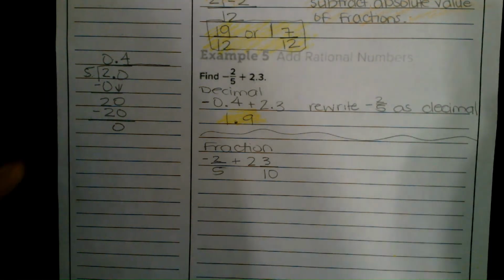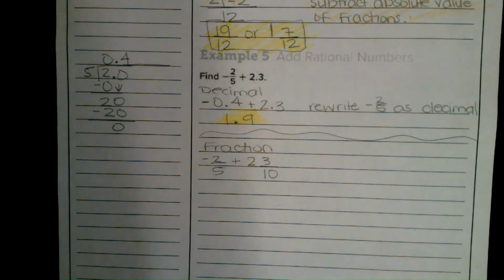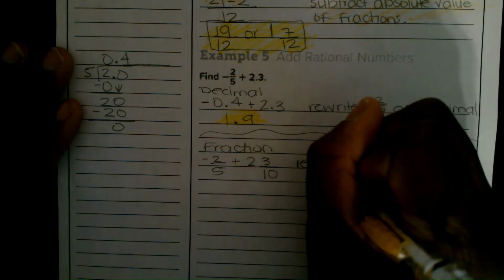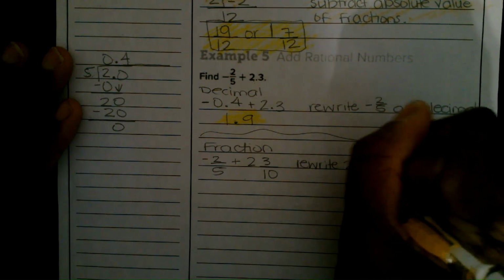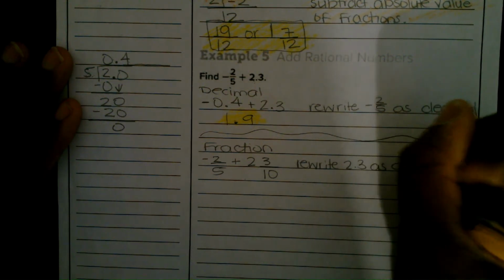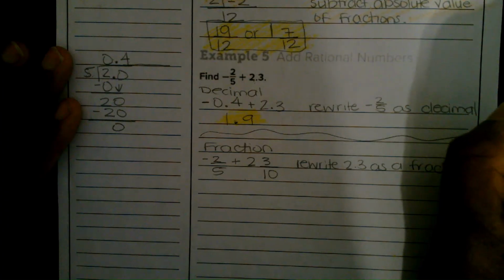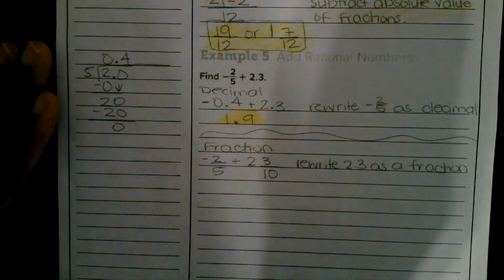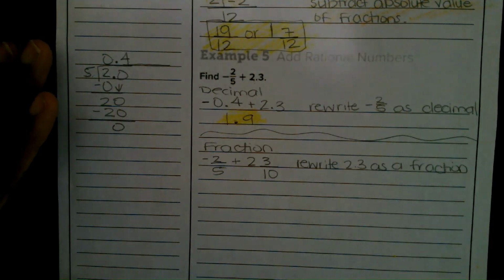Now once I do this, we're just going to use the same methods that we use in examples 3 and 4. So I'm going to rewrite negative 2/5 as a fraction. Now I'm going to convert 2 3/10 to an improper fraction.